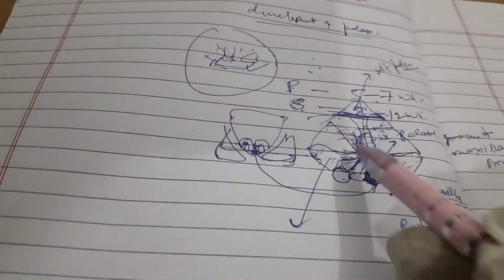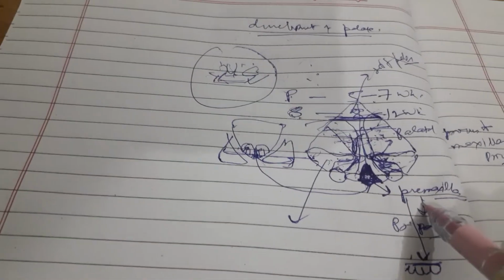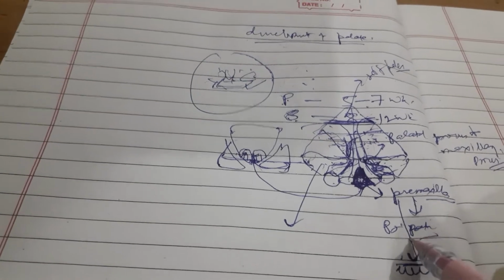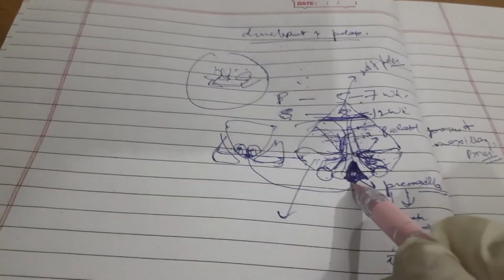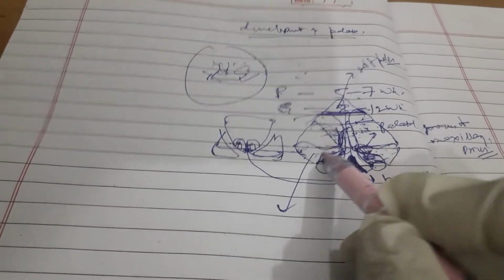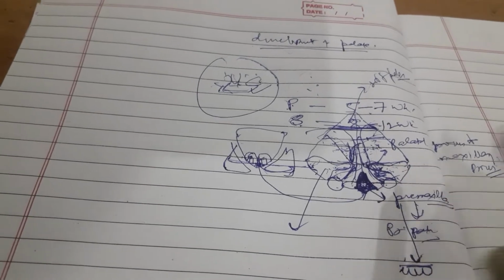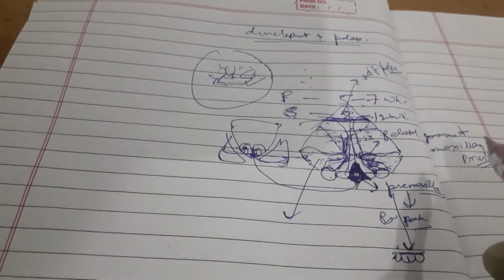So our hard palate is developed from the primary palate and the secondary palate. Primary palate is developed from the premaxilla, which is developed from the fused right and left medial nasal process. Whereas the secondary palate is developed from the palatal process of the maxilla or maxillary process, the palatal shelf of the maxillary process.